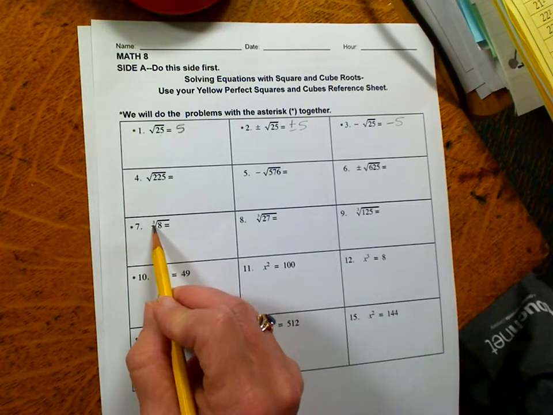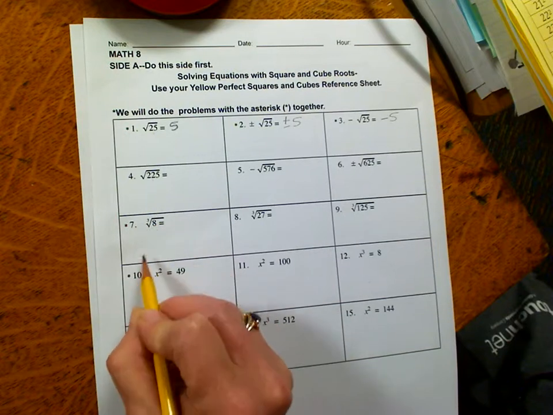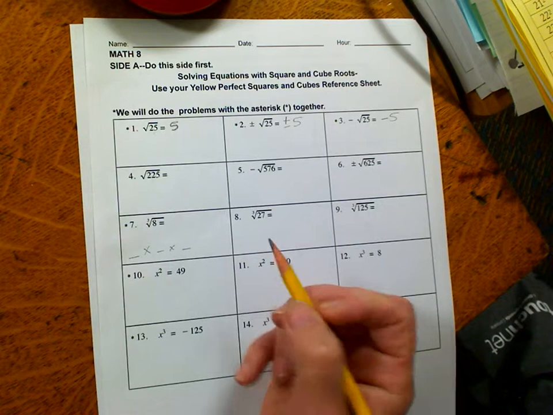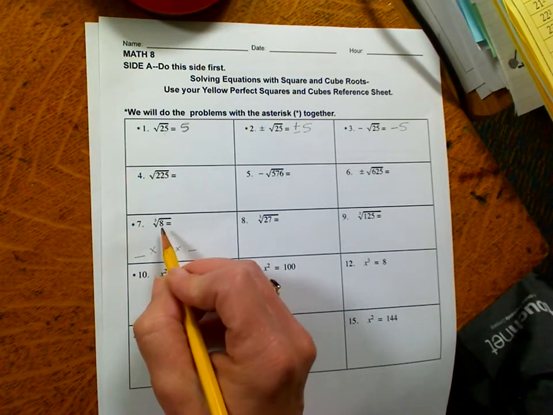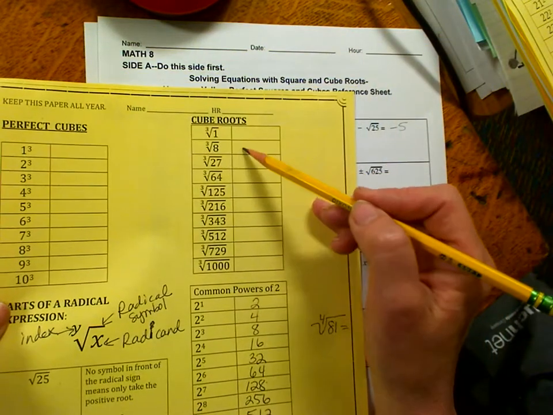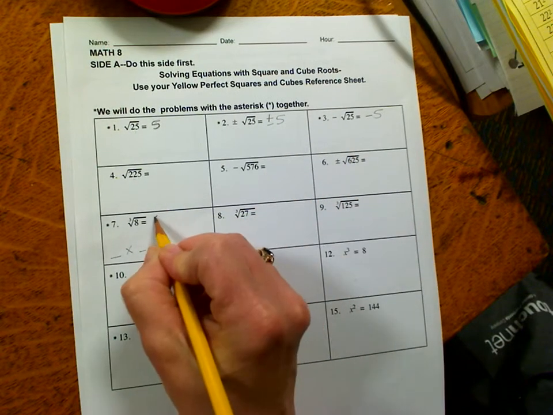Now this one, be very careful, because now we have a 3 here. We're looking for a number times itself 3 times that gives you 8. Do not do 8 divided by 3. That's not what it's saying. So looking at your yellow sheet, what number did you put here? The cube root of 8, which is a 2.